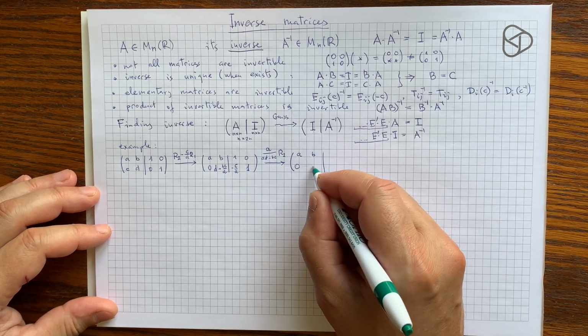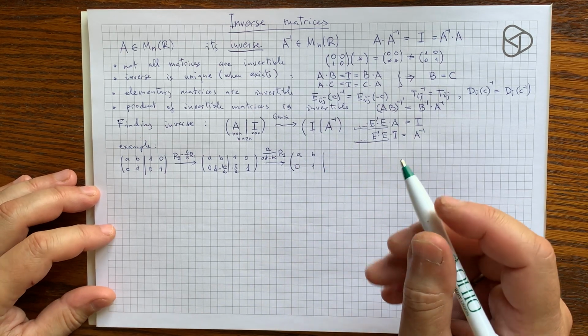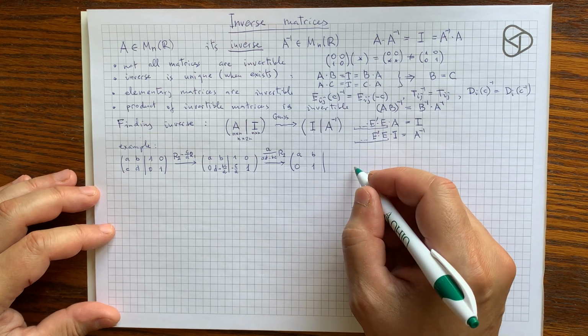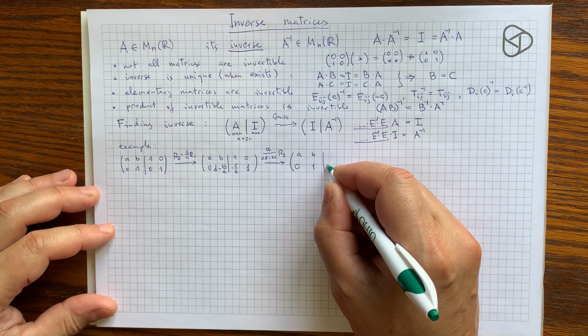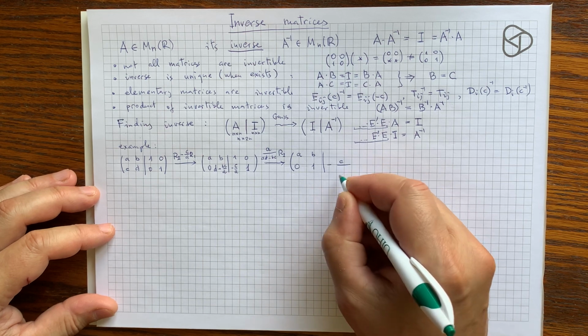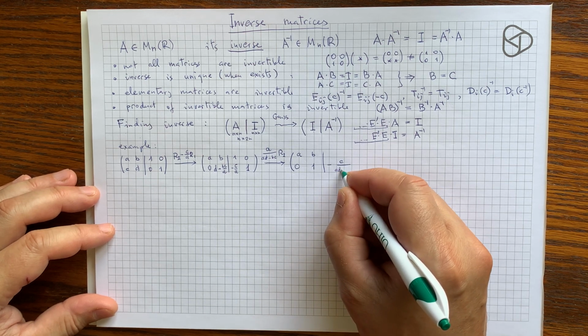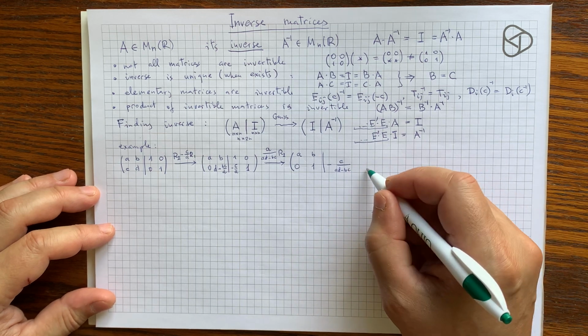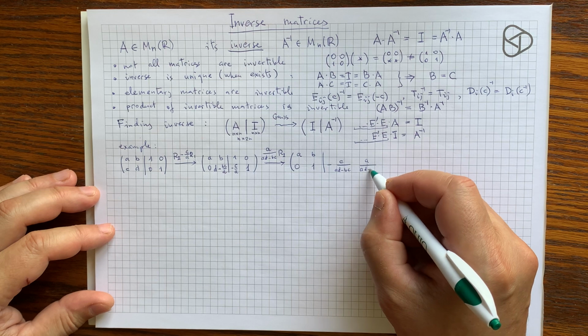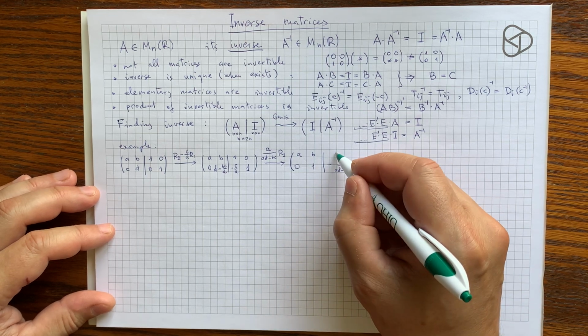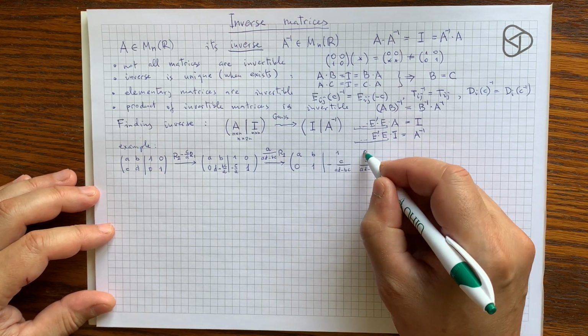Row 2 turns into 0, 1 in the first half, and the second half will have to be scaled. So the first coefficient is going to be negative C over AD minus BC, and this entry is going to be A over AD minus BC, and above I'll have 1, 0.